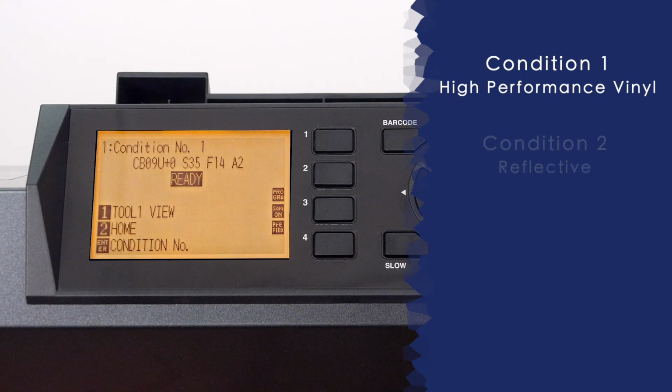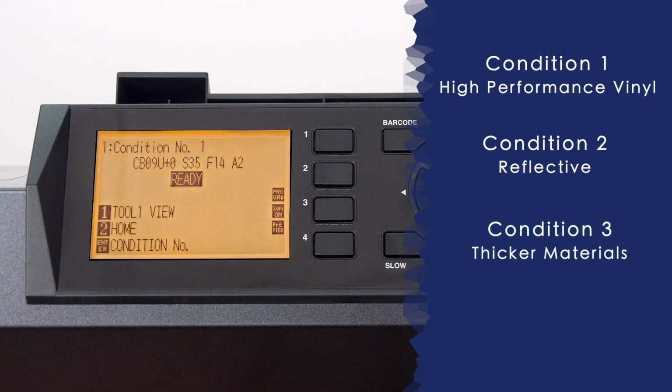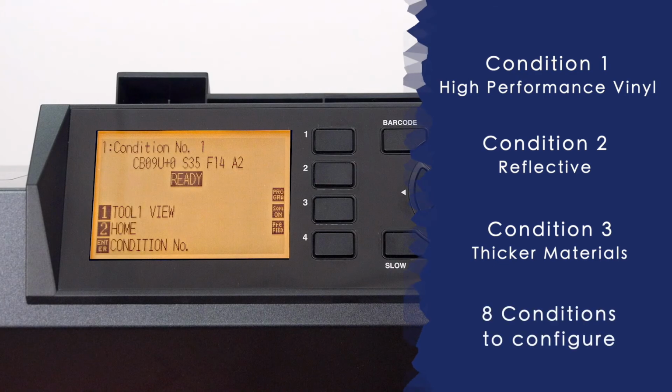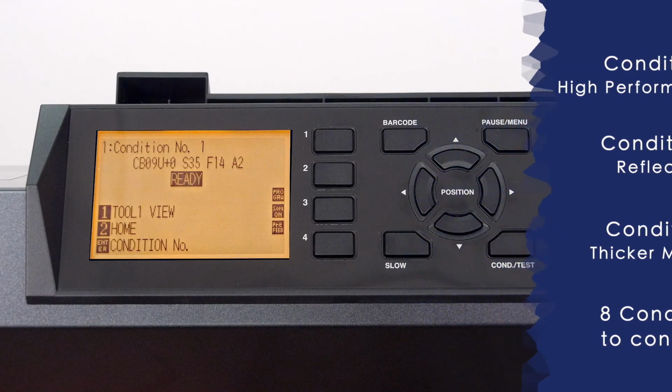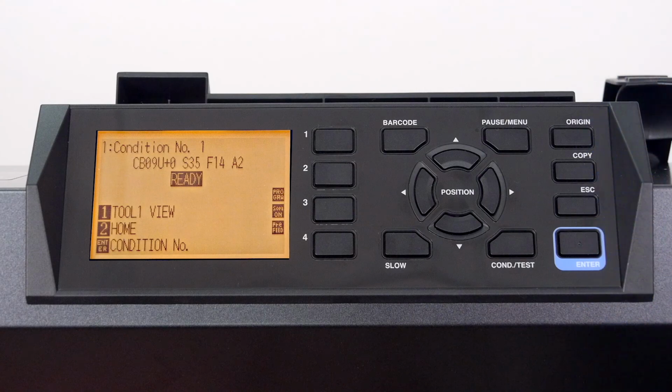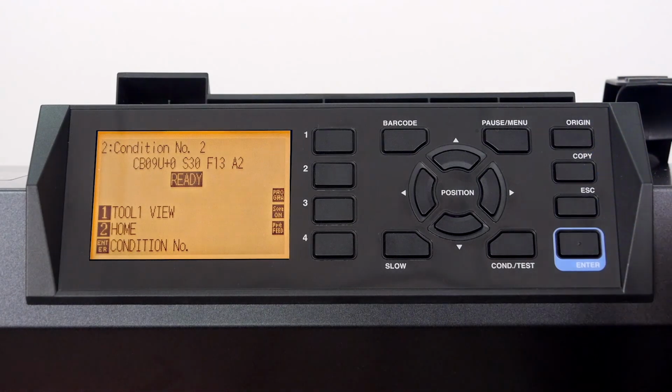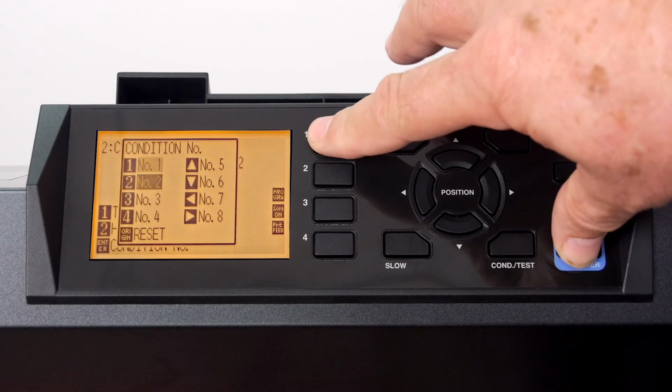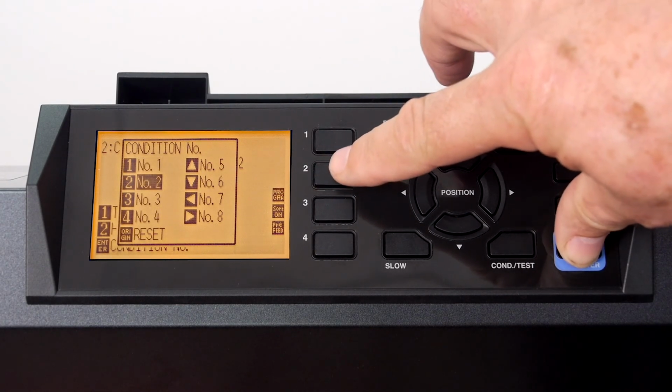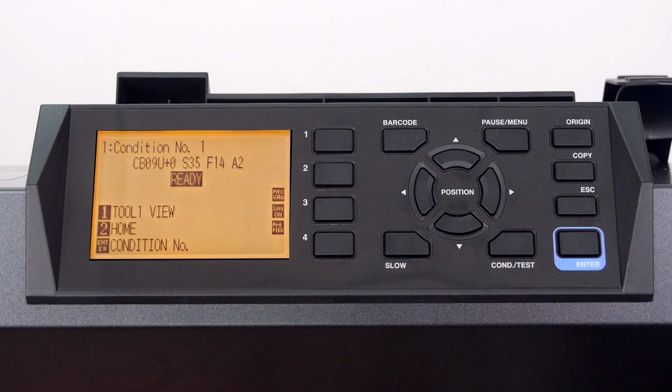A second condition could be configured specifically to cut reflective vinyl, which may need a higher force. A third condition could be configured to cut thicker materials that may need a slower speed and a heavier force. As mentioned, there are 8 conditions that can be configured for up to 8 different types of materials or types of cutting. Switching between the 8 conditions can easily be done by holding the Enter key and pressing one of the keys shown. But we'll get into this in a minute.